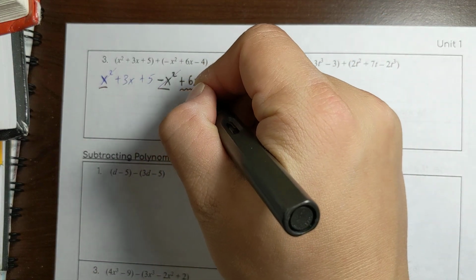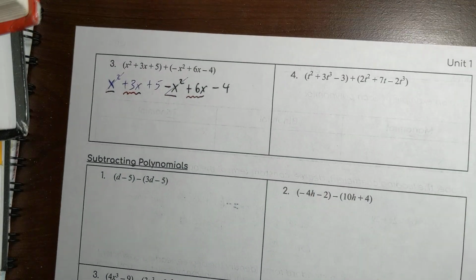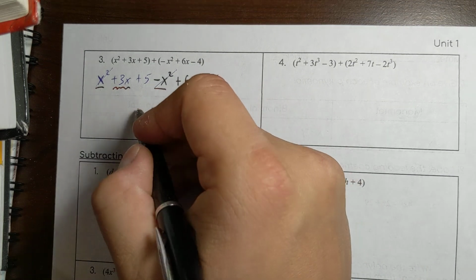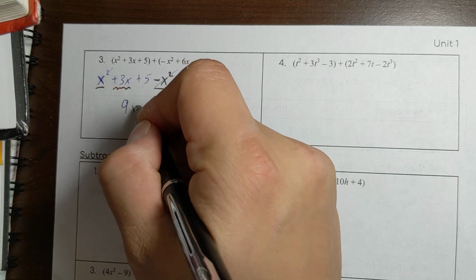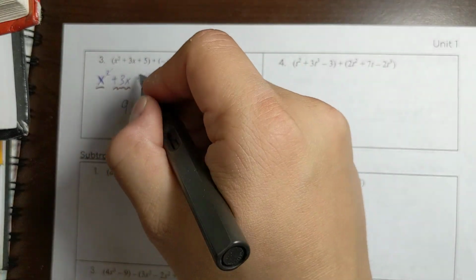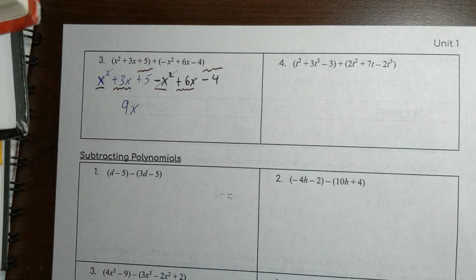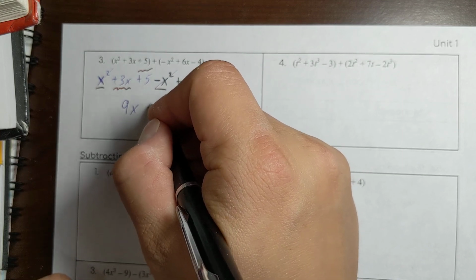Second part, you have positive 6x and positive 3x. So 6 plus 3 should be 9x. Last but not least, positive 5 and negative 4. Positive 5 minus 4 should give you positive 1.